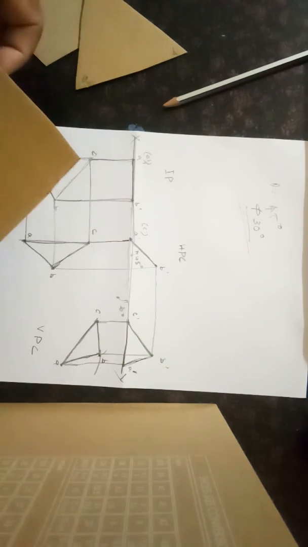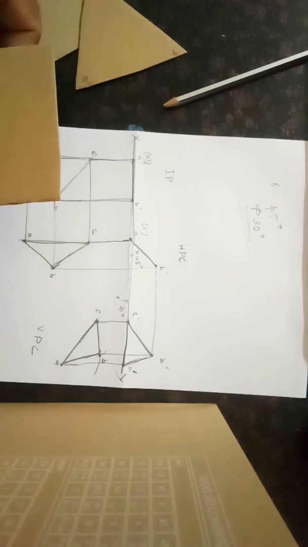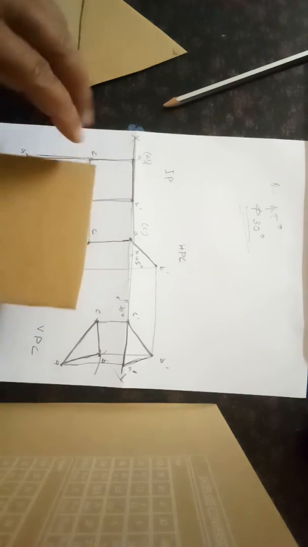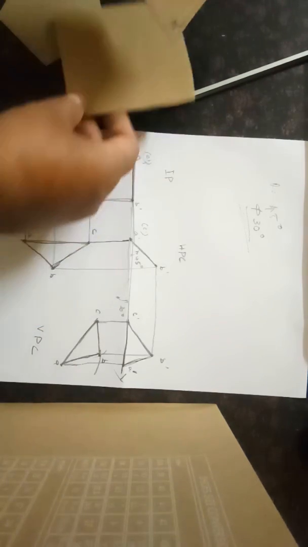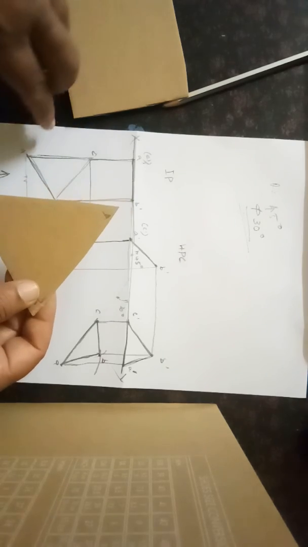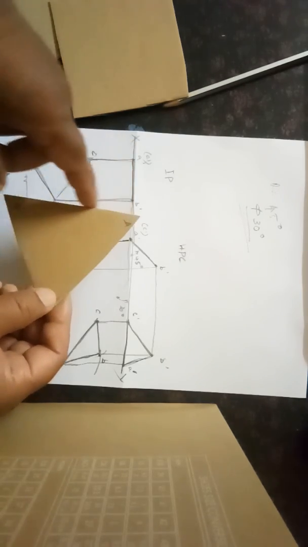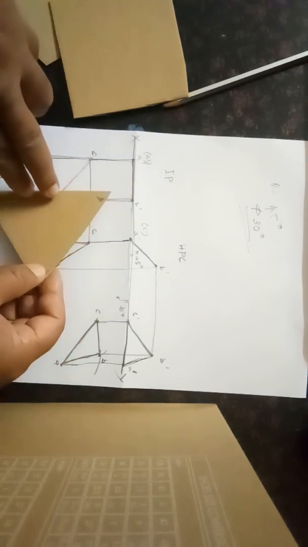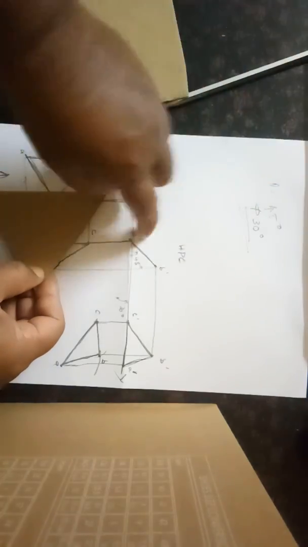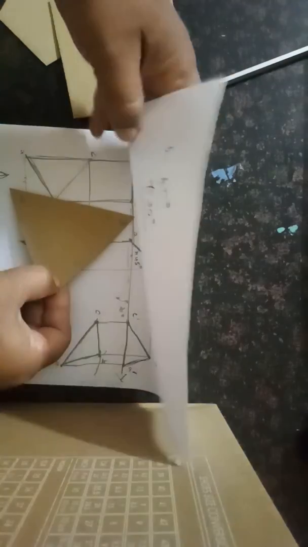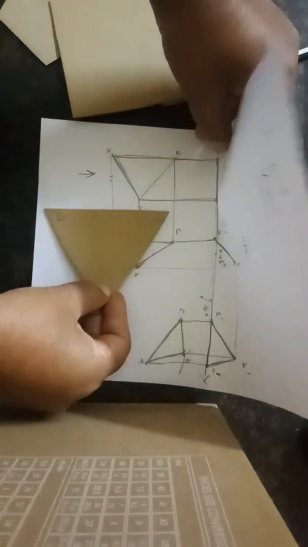Those problems you will be easily able to solve. If it is a triangular lamina resting on its edge on HP, the initial position has the edge on which it is resting on HP perpendicular to VP, the vertical plane.